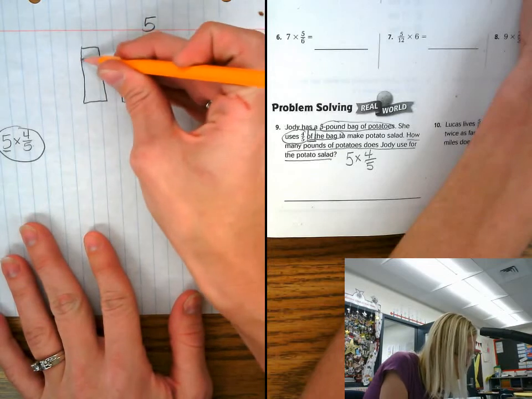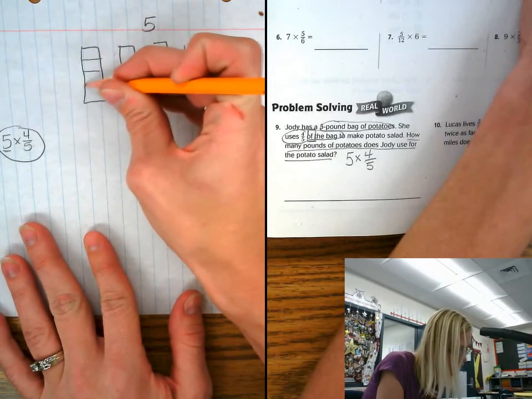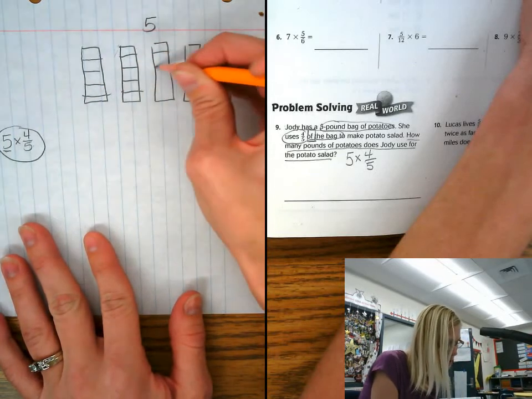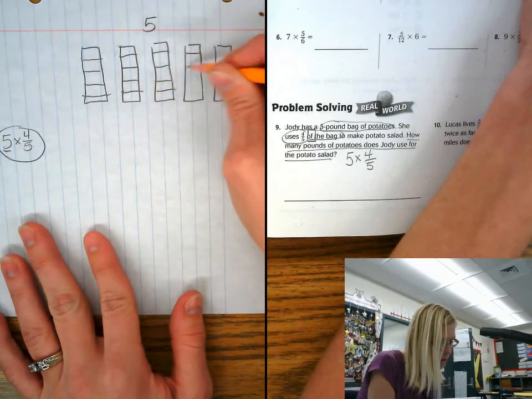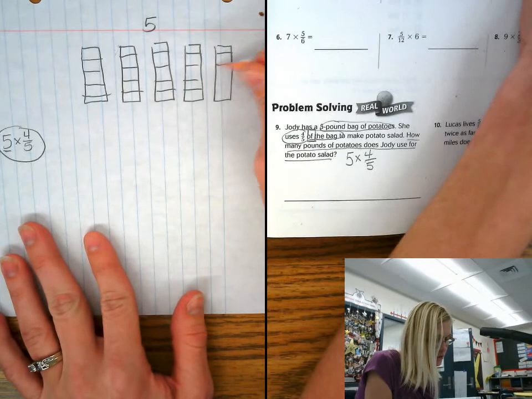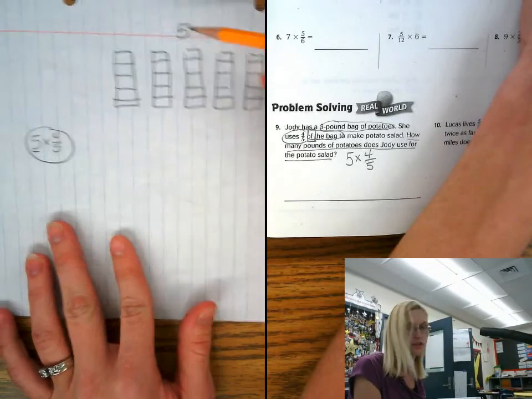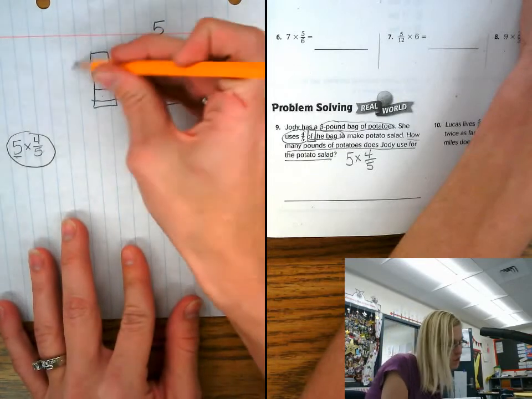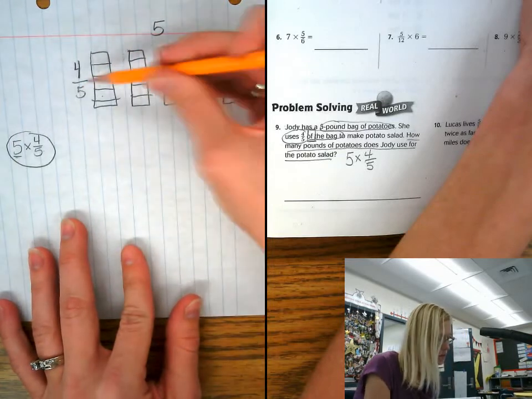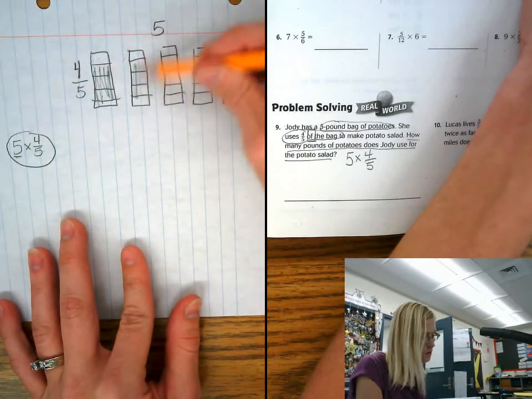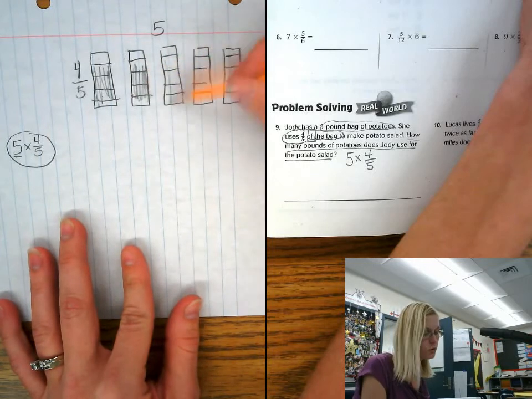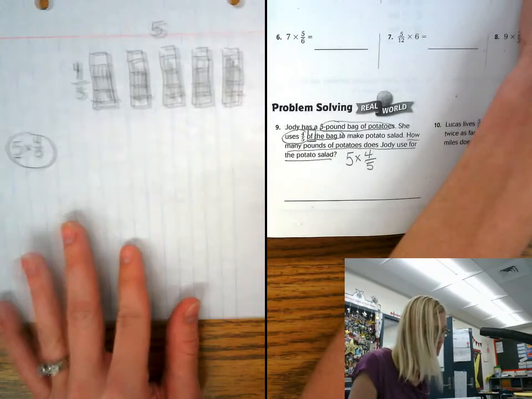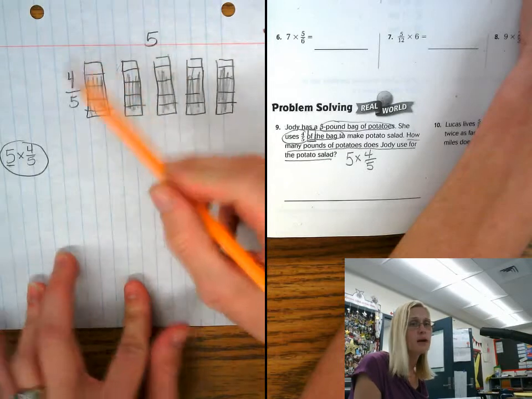I need to draw 4 bars to represent 5. 1, 2, 3, 4 in each rectangle. You can see now that by drawing those 4 bars, I have divided into fifths. 1, 2, 3, 4, 5. Now they're divided into fifths, but I need to shade 4/5 of each. I always tell the students to do quick shades because it isn't important that it's perfect. It's just important that I have the math down. So I've done my quick shades, and now I have represented 5 times 4/5 using a model.